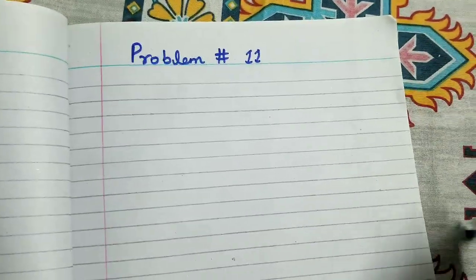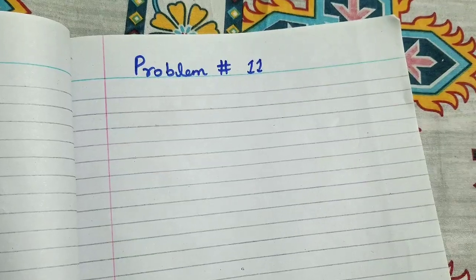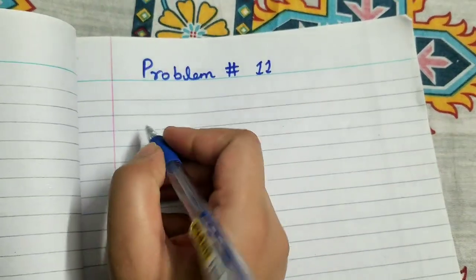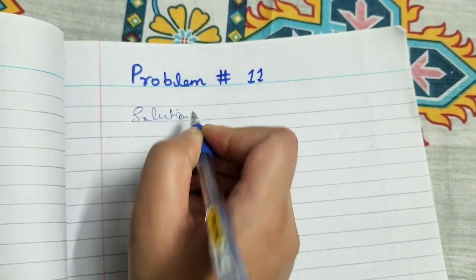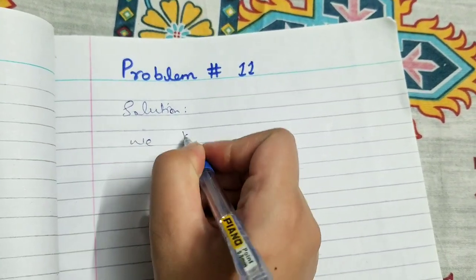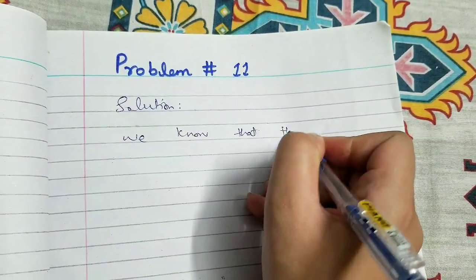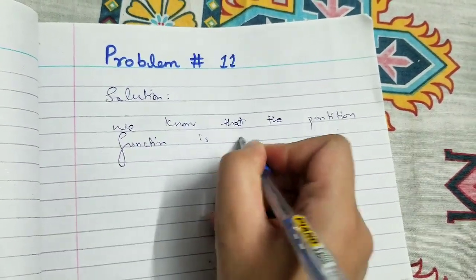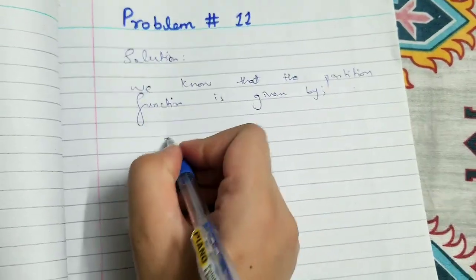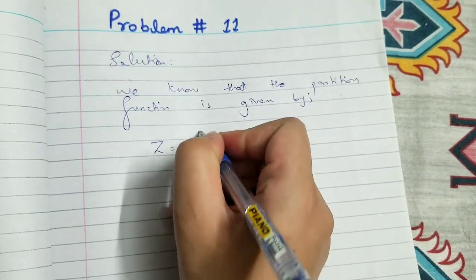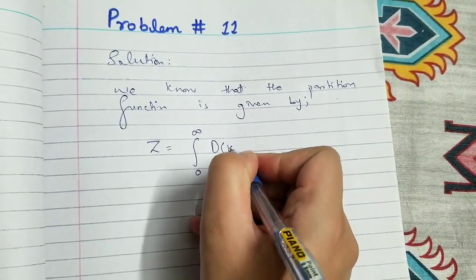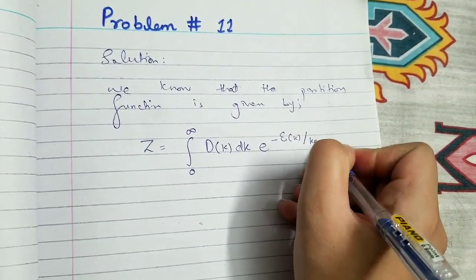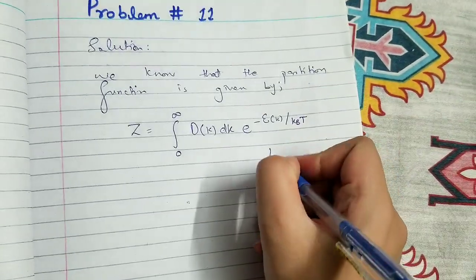First of all, we need to mention the formula for the partition function, and then we'll see what substitutions need to be made, and proceed after that. We know that the partition function is given by Z equals the integral from 0 to infinity of D of k dk e to the power minus E of k by kBT. This is a simple integral. We'll call it equation number 1.